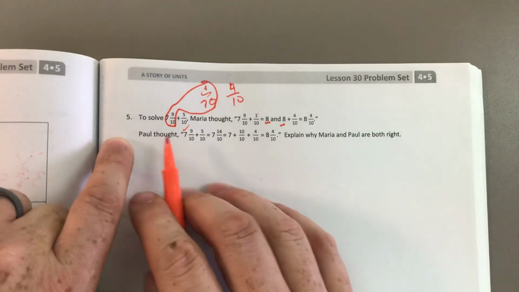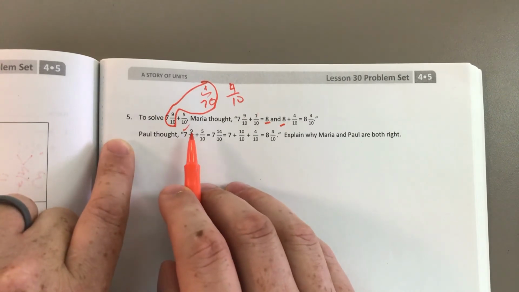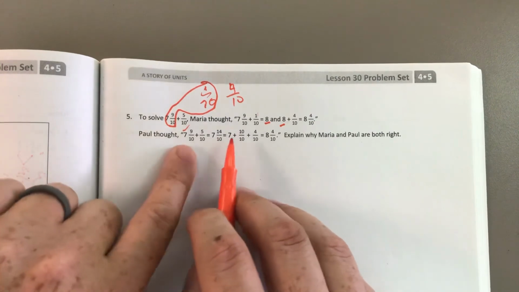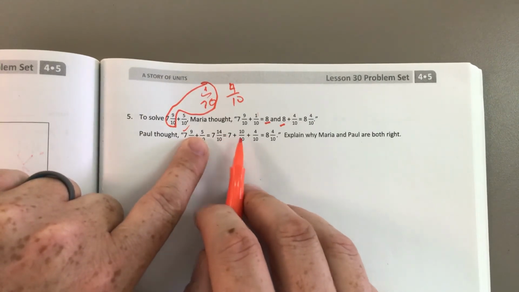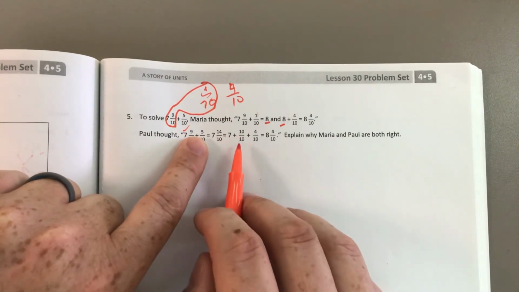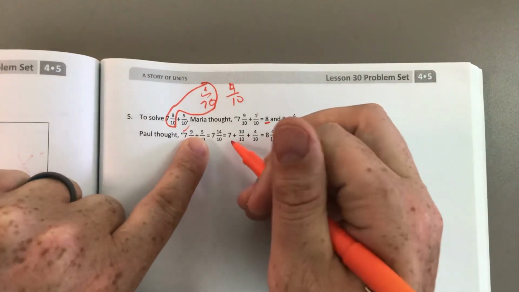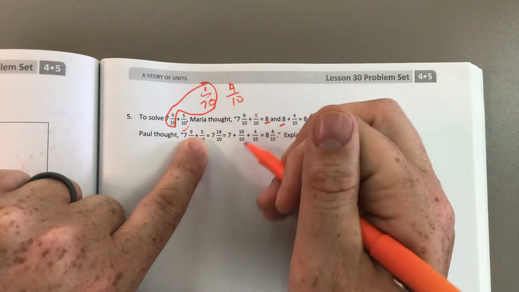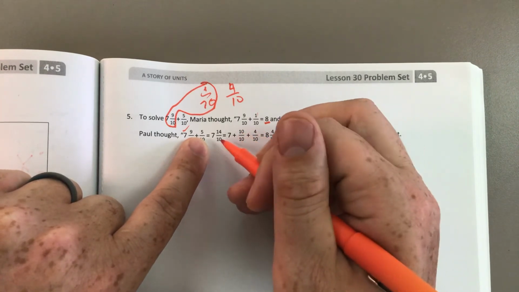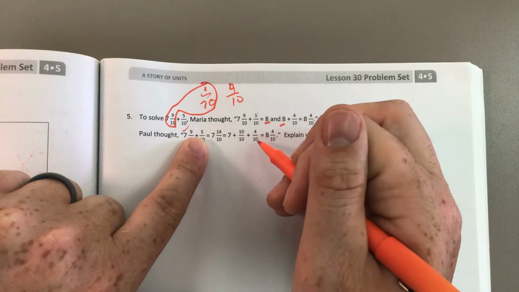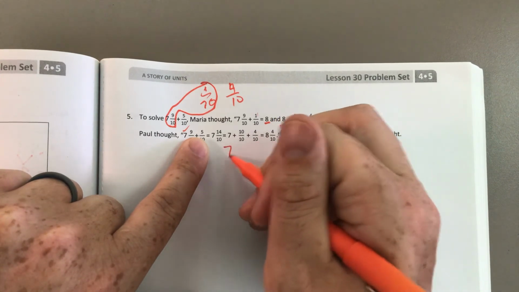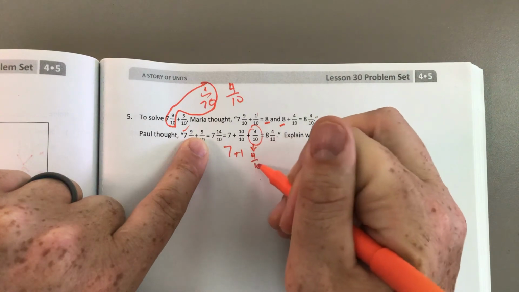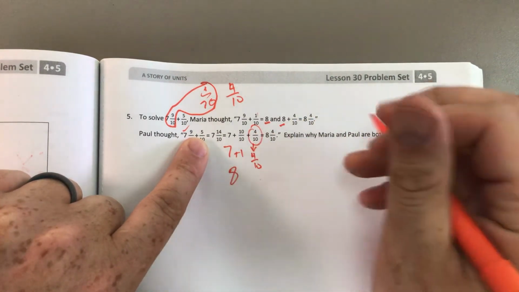Additionally, Paul thought he had the 7 whole and he added the numerators, creating an improper fraction. And then what he did was exchange, or cash out, 1 whole. So he got 14/10, knew that that's too many, so we cashed out 14/10 into 10/10 and 4/10. 7 plus 1, and then you have this leftover 4/10 equals 8 4/10.